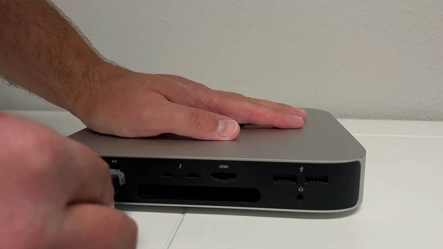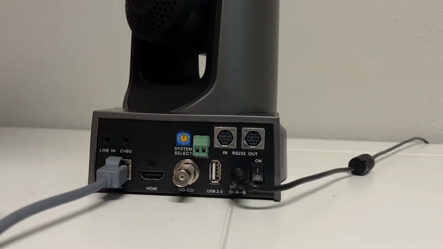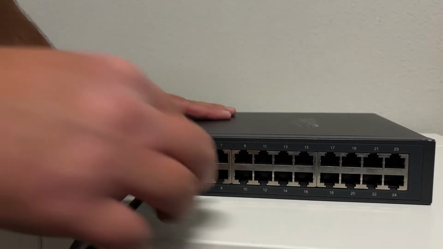Next, we've got to make sure that both our camera and our computer running Prime are on the same network. So what I did to do this, I've got a Mac Mini that's running Prime. I took an Ethernet cable from that and plugged it into a network switch. Then I took my PTZ Optics camera, I plugged an Ethernet cable into the back of that into my network switch as well. Now, you may not realize it, but initially that opens up so many possibilities.